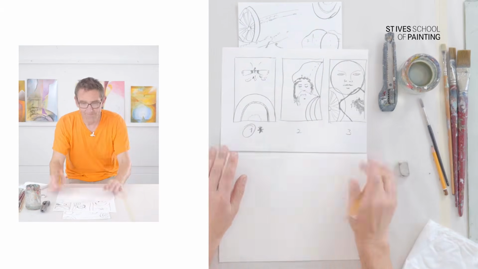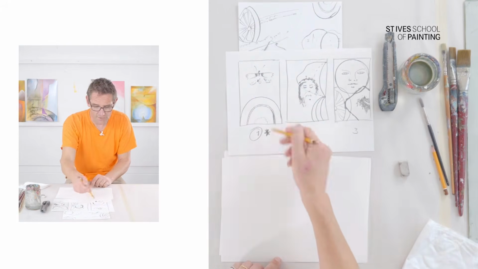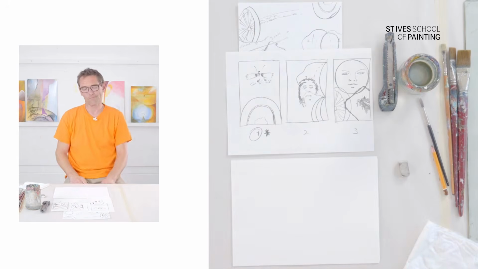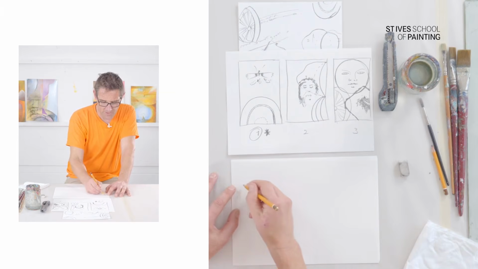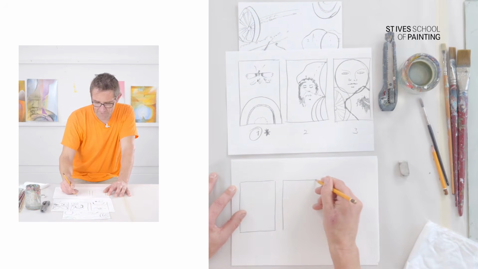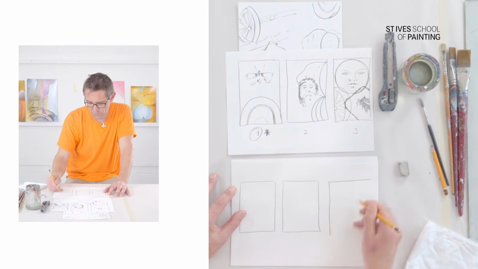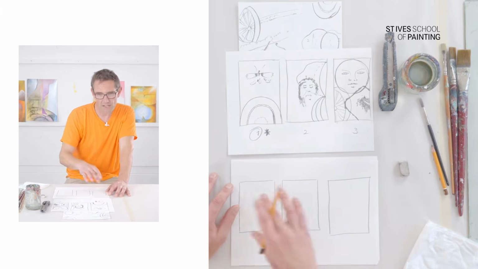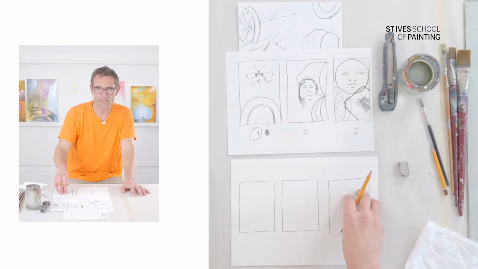I've got my image, which is just here. It's my butterfly above a simple sun shape. What I'm going to do is simplify that image. We're going to take it down even further. I'm going to do it across, let's say, 3 squares or 3 rectangles, roughly in the same proportion as a piece of A3 or A4 paper. Once we've got this to the end, we're going to use that as the starting point for a painting.